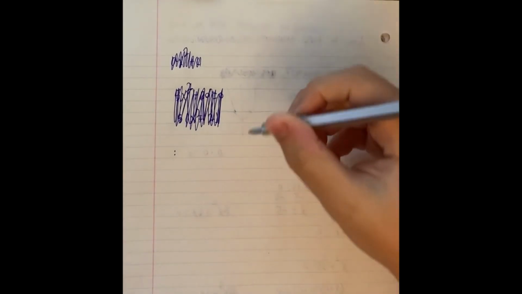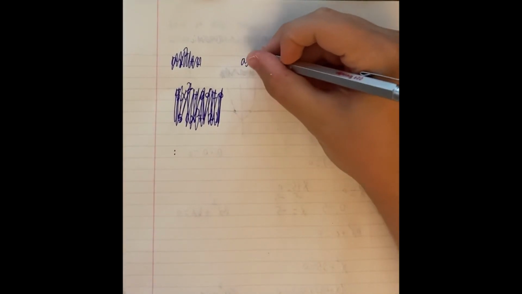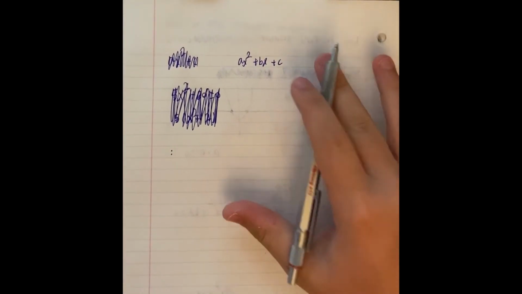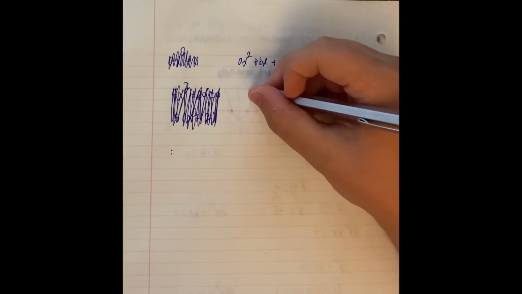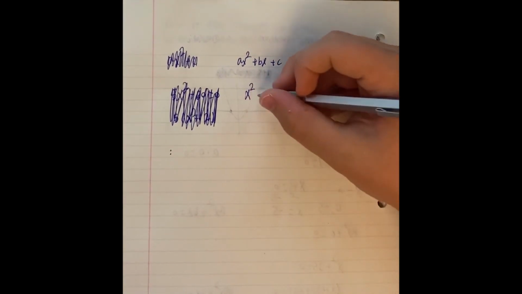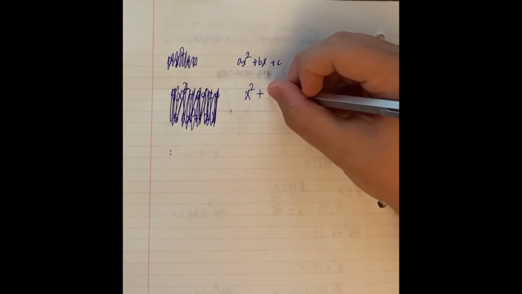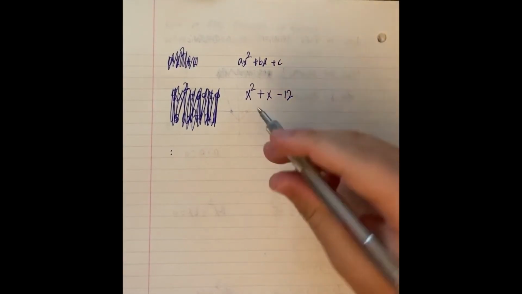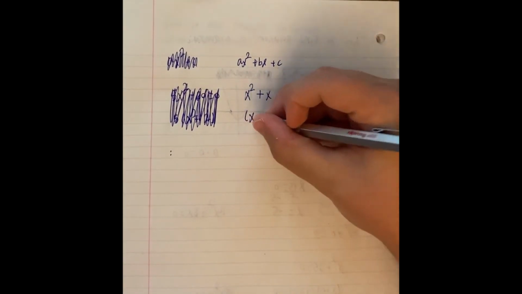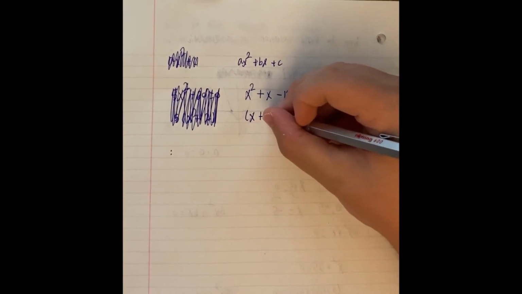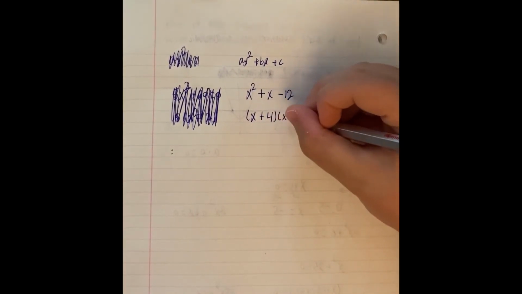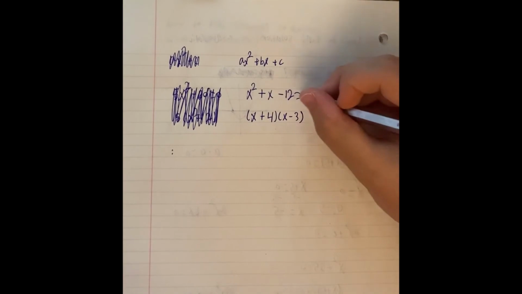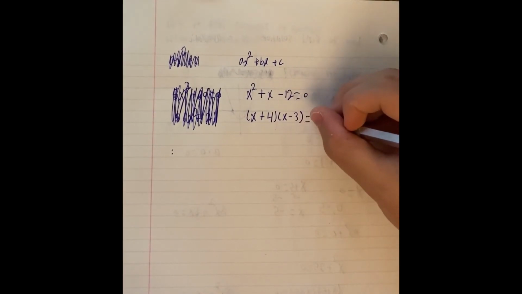Now we're going to practice with ax squared plus bx plus c, the entire standard form quadratic. We're going to have x squared plus x minus 12. When we factor that out, we get the quantity x plus 4 times the quantity x minus 3. Like we've been talking about, only one factor has to equal 0.